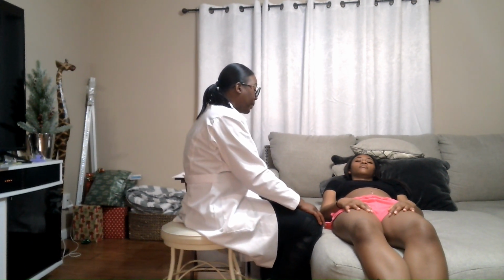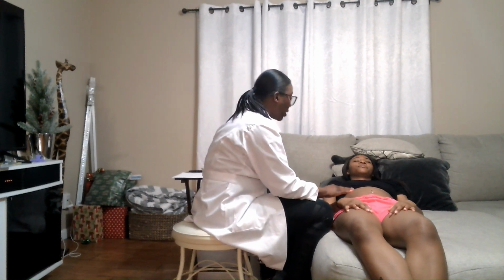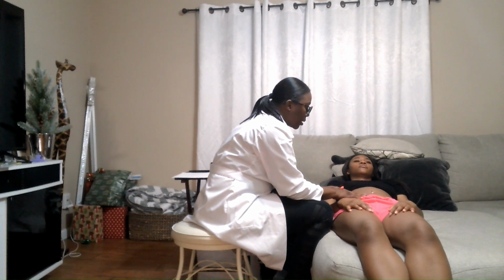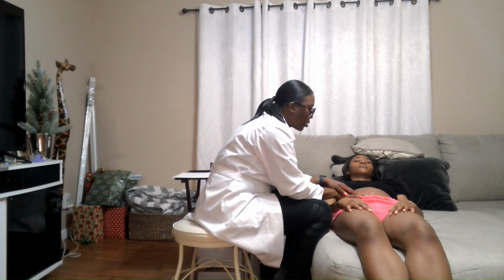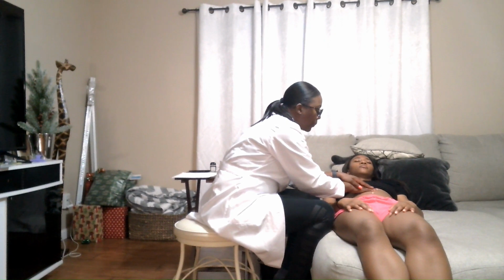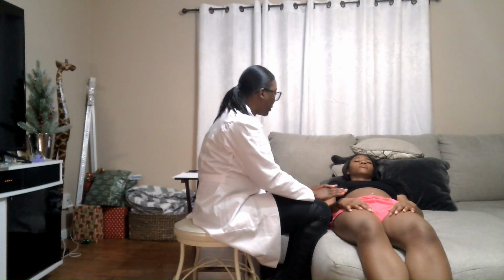Next I'm gonna do palpation. I'm gonna do light palpation. Light palpation, I'm checking for any tenderness, any masses. So you let me know if this is too hard. I'm starting the right lower quadrant, then right upper quadrant, epigastric area, left upper quadrant, left lower quadrant. And I don't feel any masses. There's no tenderness. Any tenderness when I do that?